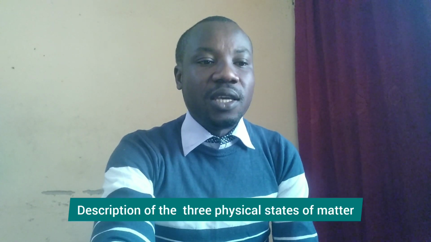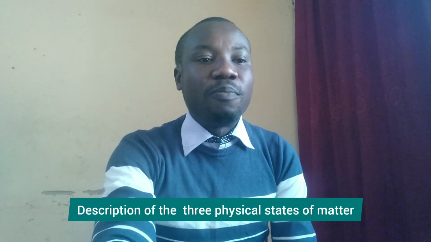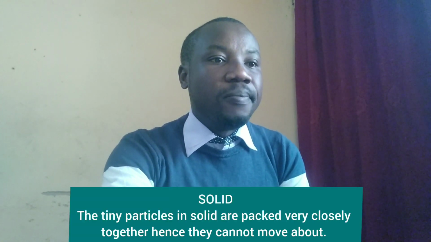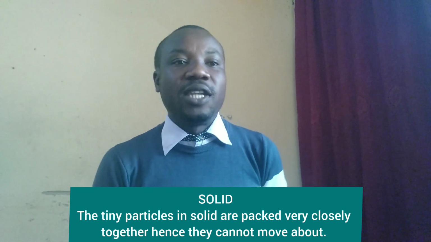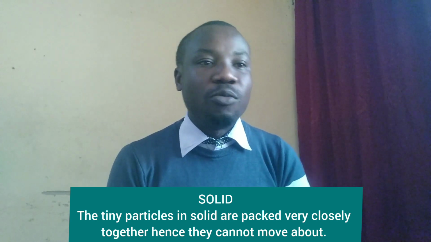Now let's take a look at the description of the three physical states of matter. Let's look at number 1, solid. Just as I told you earlier, there are three basic states of matter. The first one I'm looking at is solid. The tiny particles in a solid are very closely packed together, hence they cannot move about.